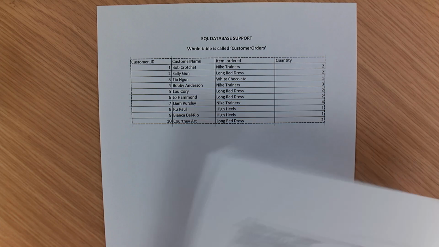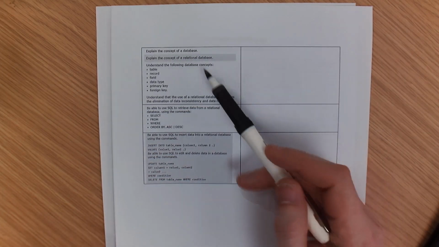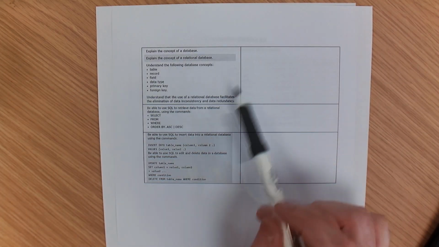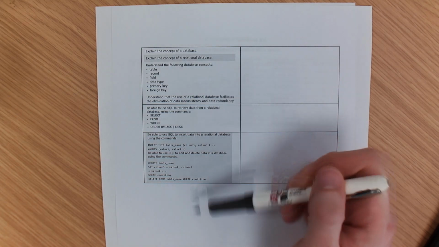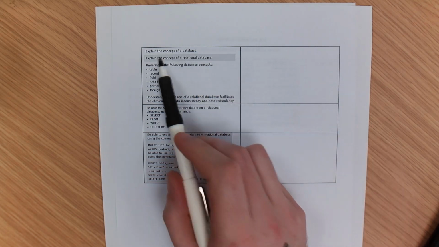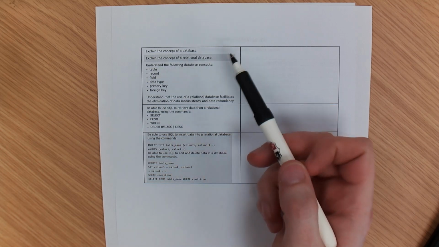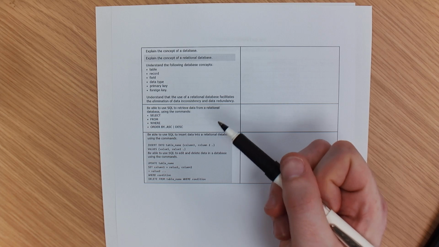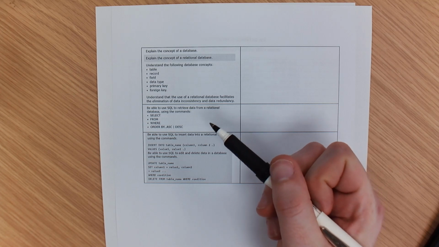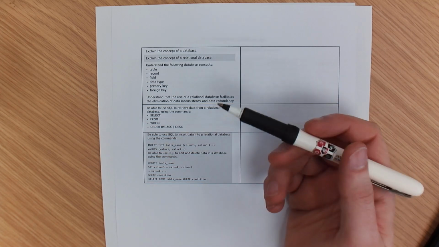What I'm going to do first is refer to this area of the database unit. So this is from the specification if you look on the back. And what we've got here is explain the concept of a database. We all know that a database is a structured way of storing data, and we can store it in multiple tables to do that.